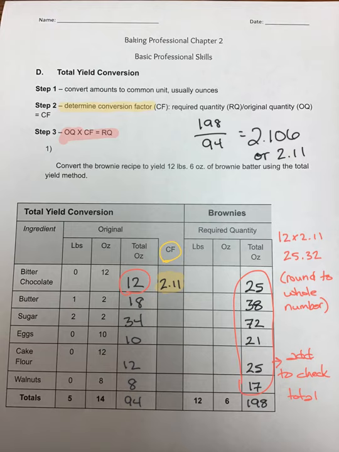Okay, we have our CF of 2.11 in that column, and we're ready to do step 3. Step 3 says to multiply the original quantity times the CF to get our required quantity. So look in that first row, our original quantity is 12. Our CF is 2.11. If you multiply them together, you're going to get around 25. I wrote it down. 12 times 2.11 is 25.32. We're going to round that to the whole number, or 25 ounces.